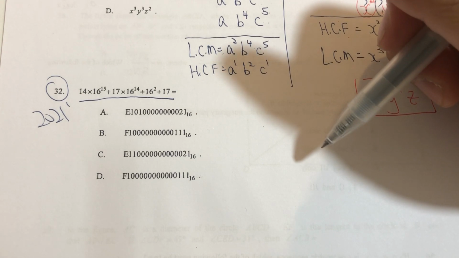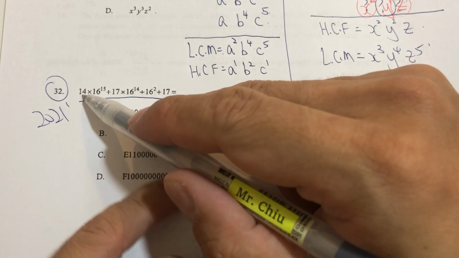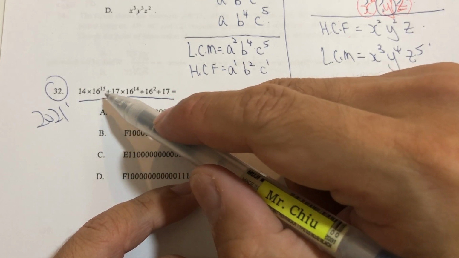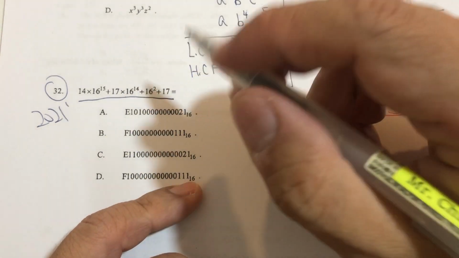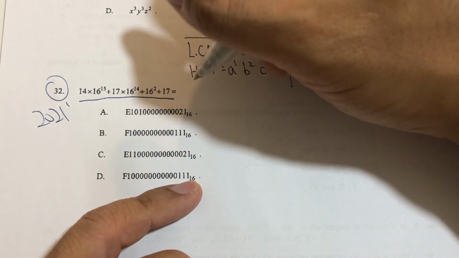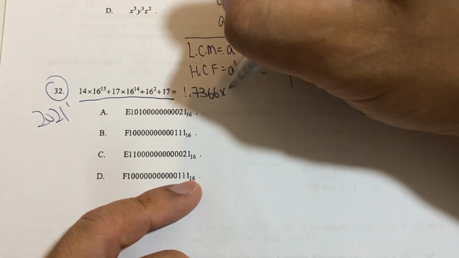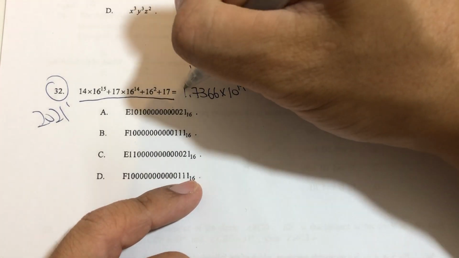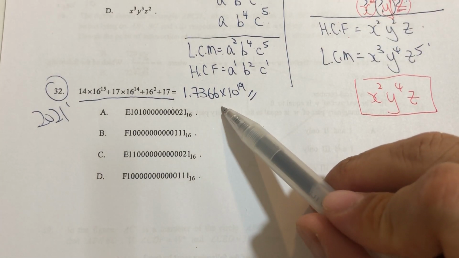The first one is the easiest one. You may use your calculator: 14 times 16 to the power of 15 plus 17 times 16 to the power of 14 and so on. You can use the calculator and then you will get 1.7366 times 10 to the power of 19. Okay, so this is what you've got from the calculator.